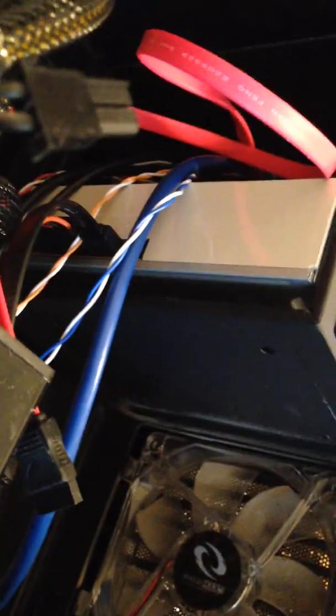So, like from the hard drives, each hard drive has to have a SATA cable running through the back of it. It goes down into one of these SATA ports. That's what's in the motherboard. The optical drive has to have almost the exact same type of SATA cable.